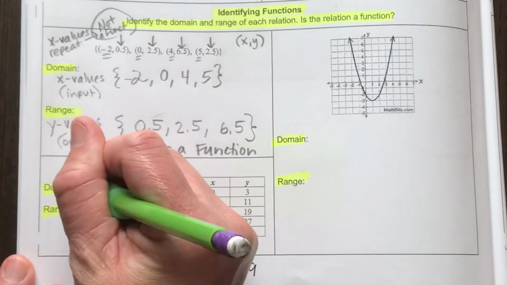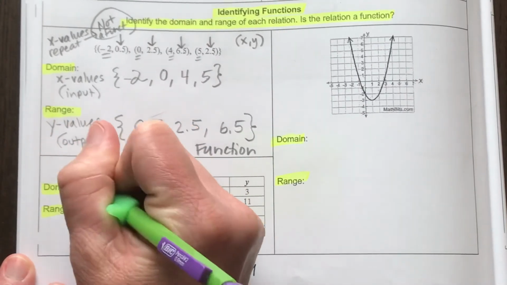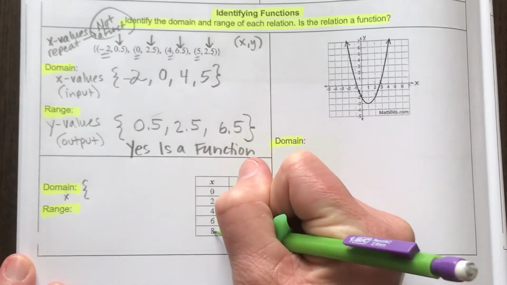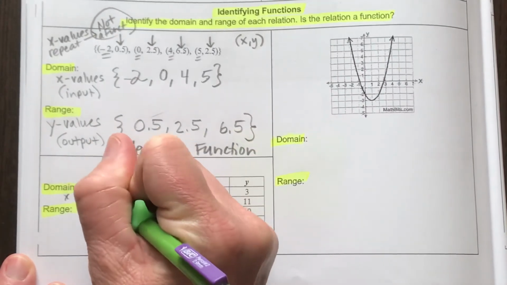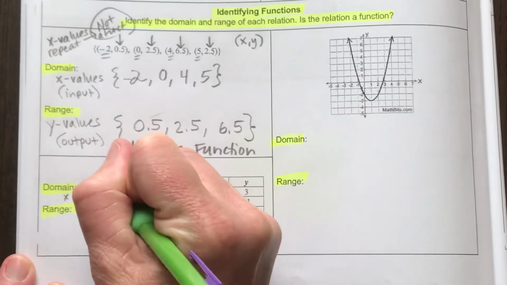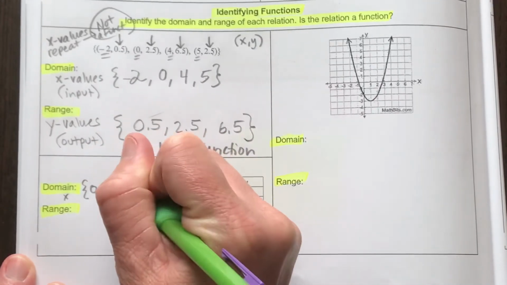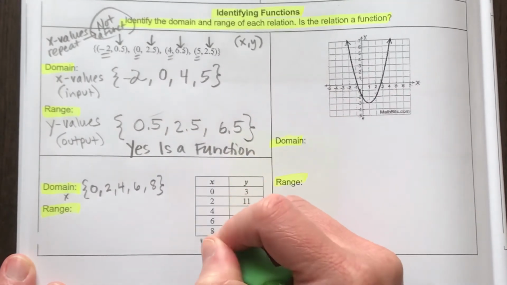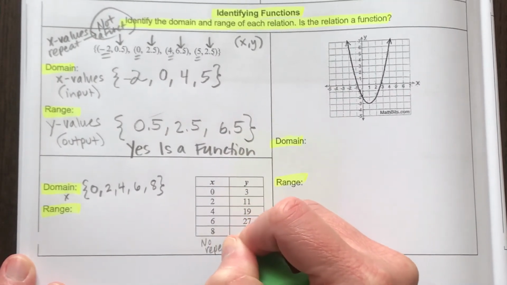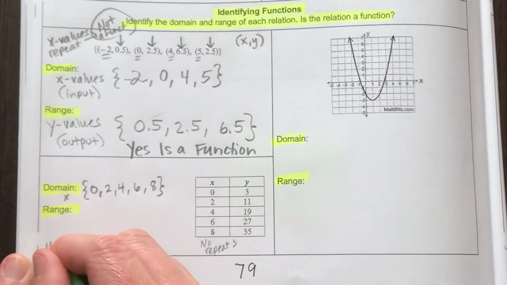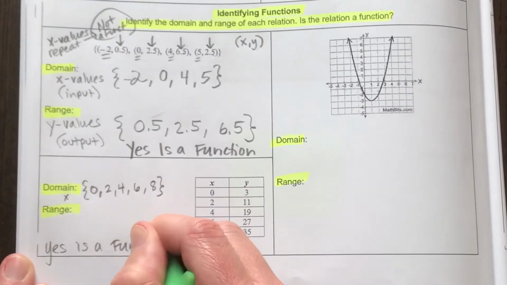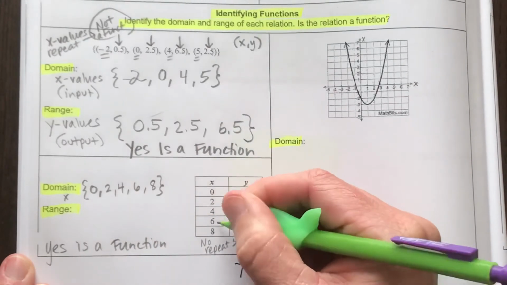So my domain, which is my x values, I'm going to put in brackets and order from smallest to biggest, and I actually notice it already is done for me, so I'm just going to copy that down. So it goes 0 to 8 and it goes by 2s. I already noticed that there are no repeats. So I'm going to right away say, yes, this is a function because none of those numbers repeat.